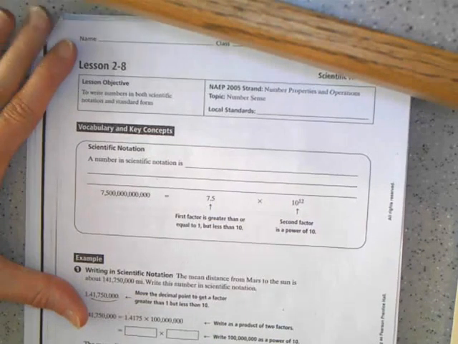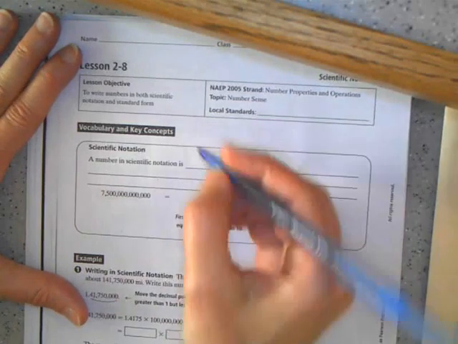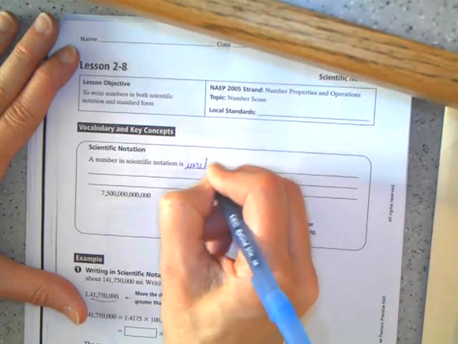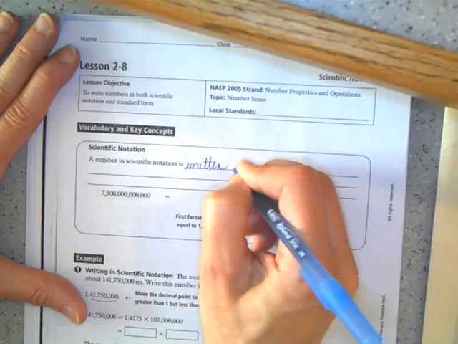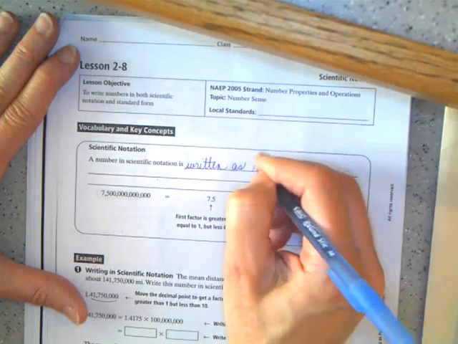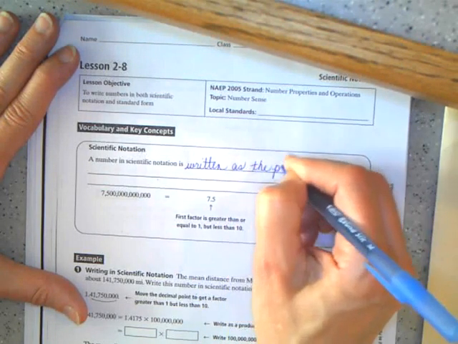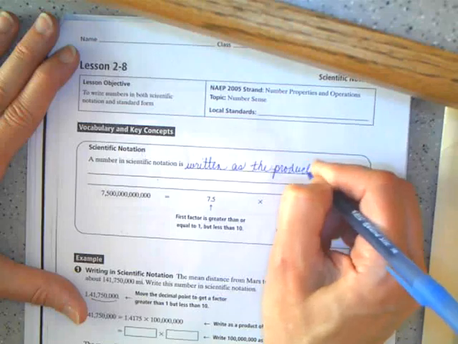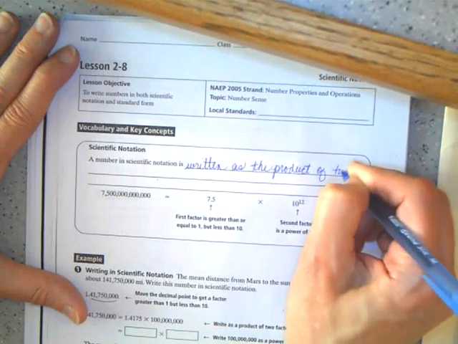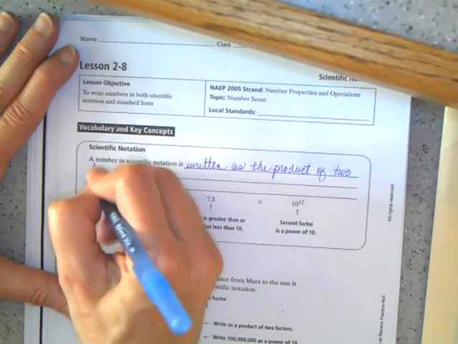Okay, so a number in scientific notation is written as the product of two factors.